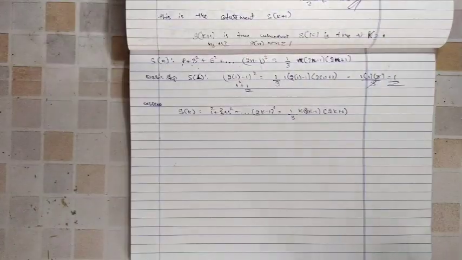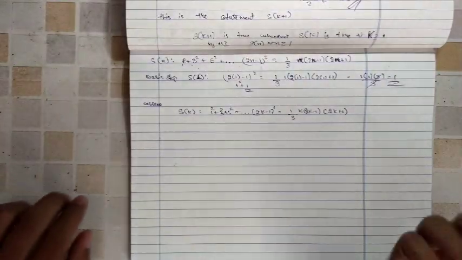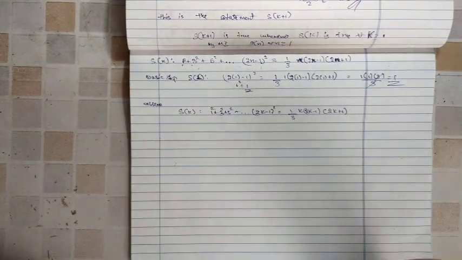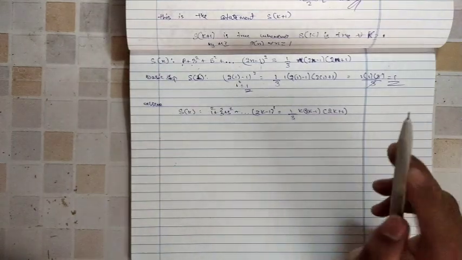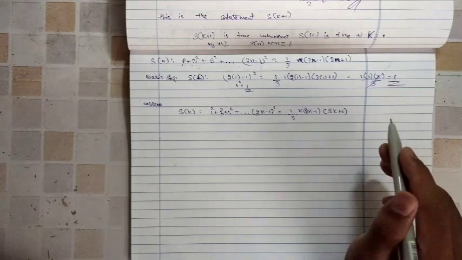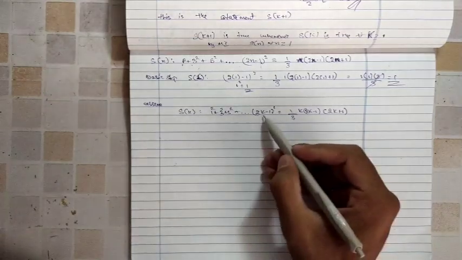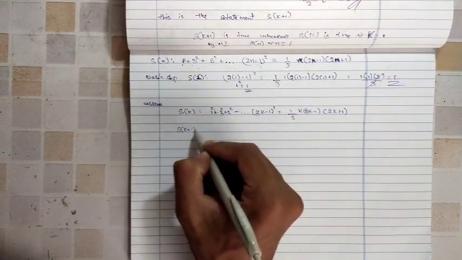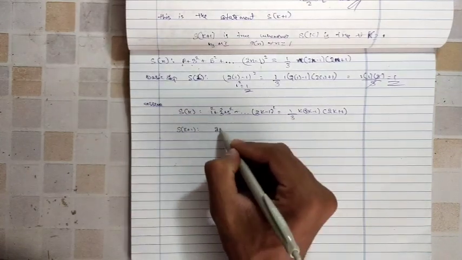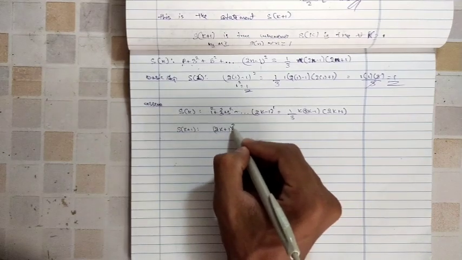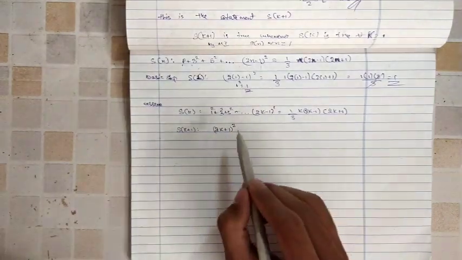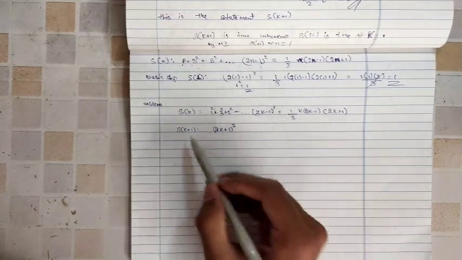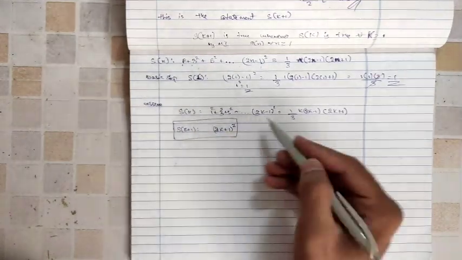For that, how will we be solving this? I assume this is also true for this. So now what I will do? I will just add 2k plus 1 the whole square, when I take k plus 1, S of k plus 1. So I am adding on both sides.